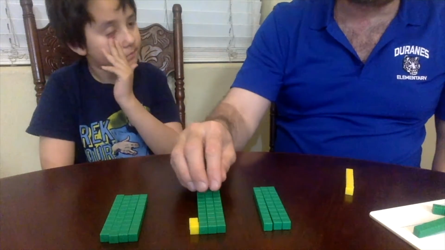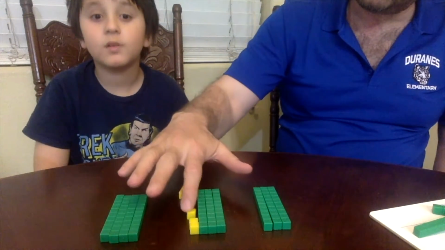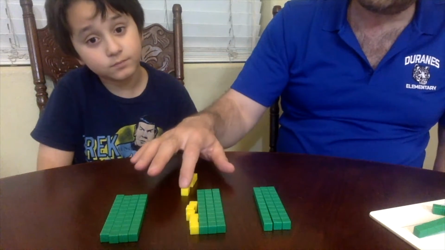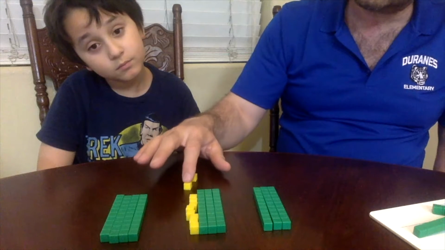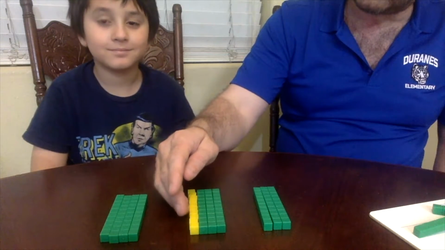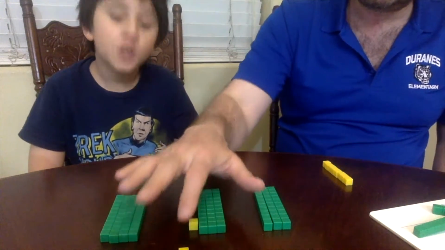But if we want to turn 32 into 40, we have to add 1, 2, 3, 4, 5, 6, 7, 8 units. That was a lot more work adding 8 units to it than just taking away 2 units.